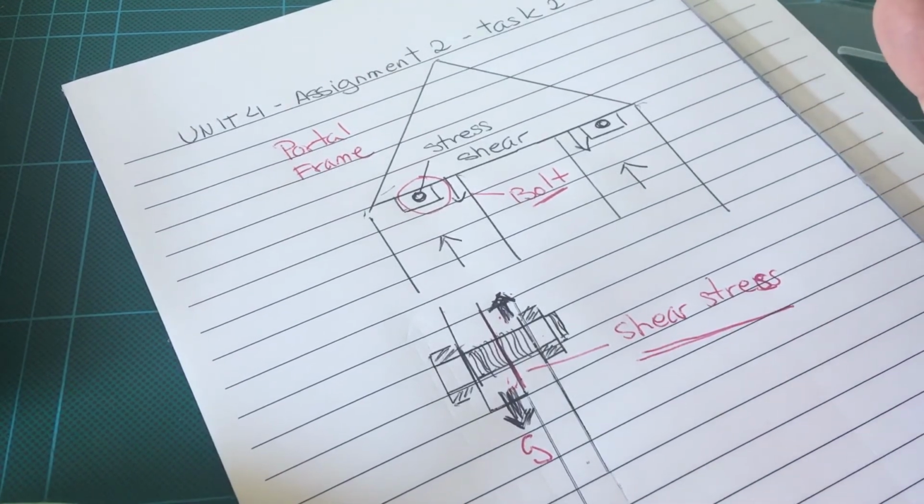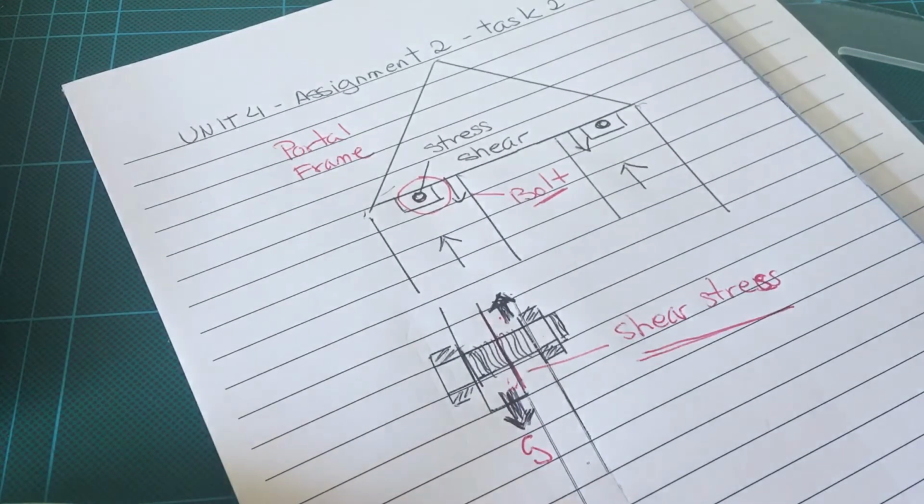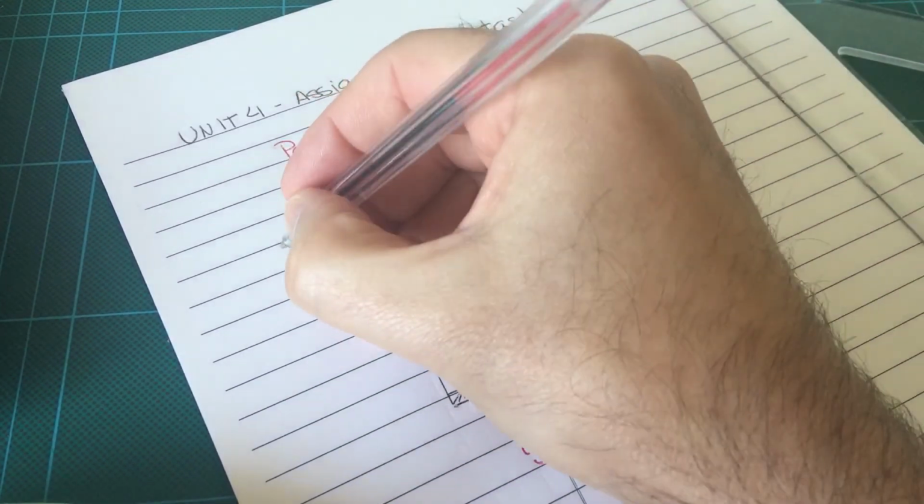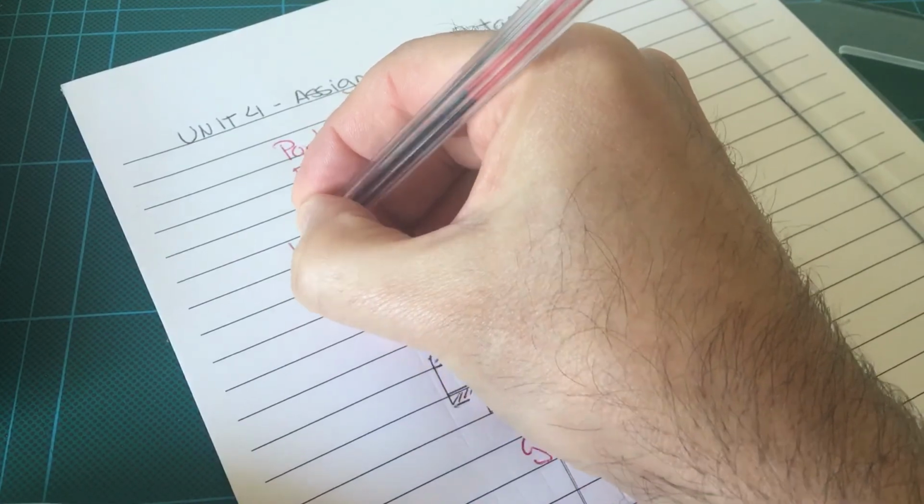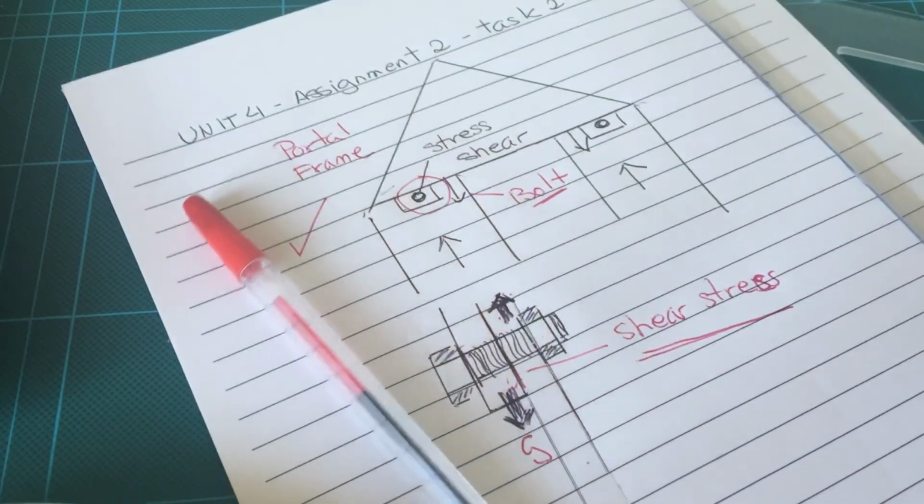I am already giving you the answer. I'm not even explaining, I'm just giving you the answer. But I cannot explain this question without giving you the answer, so I don't know how fair this is. Okay? And that is one question answered correct.